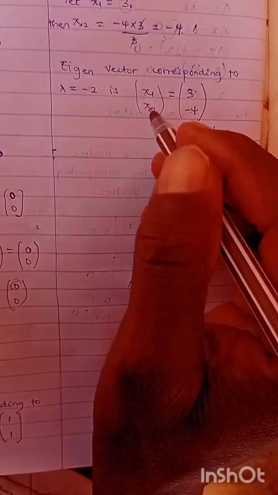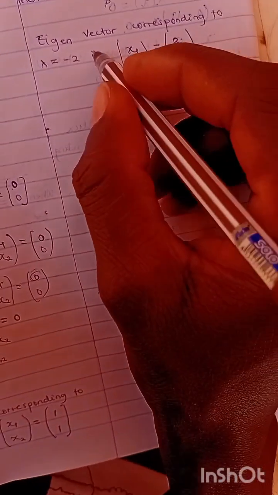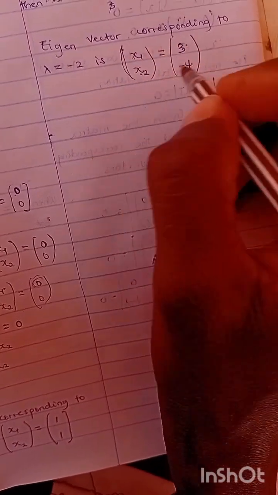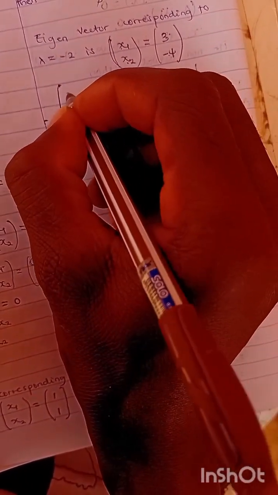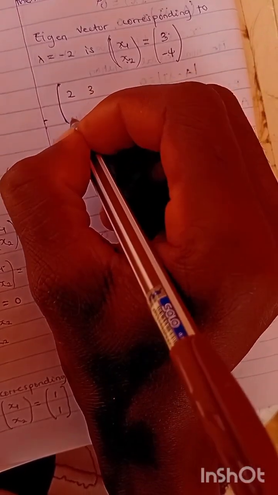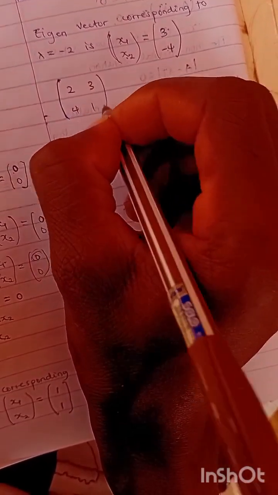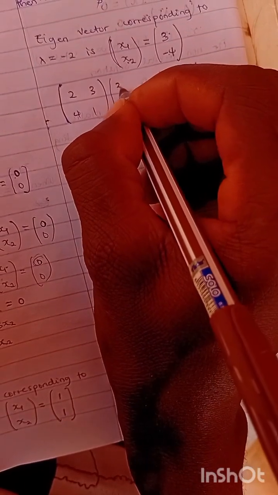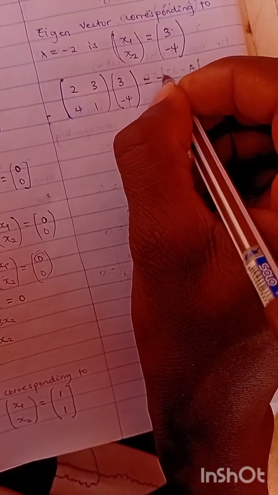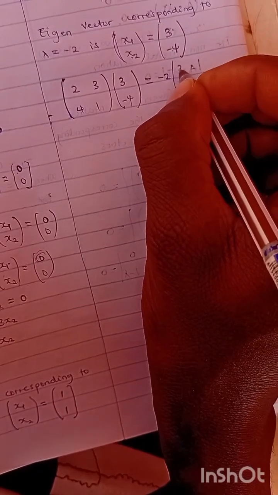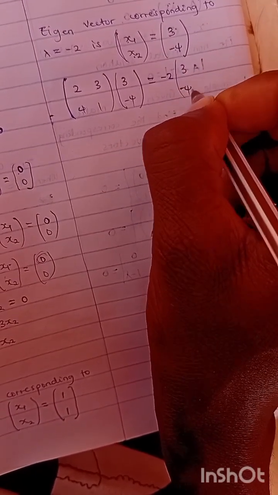So you see the eigenvector we started with, where I told you in the beginning, if you multiply the matrix 2, 3, 4, 1 by this vector 3, minus 4, that will give us minus 2 multiplied by 3 and minus 4, right?